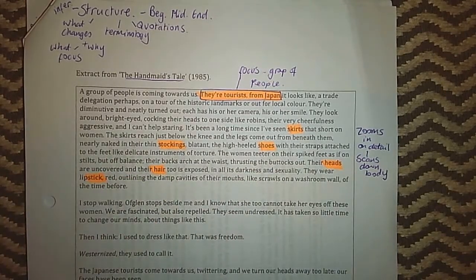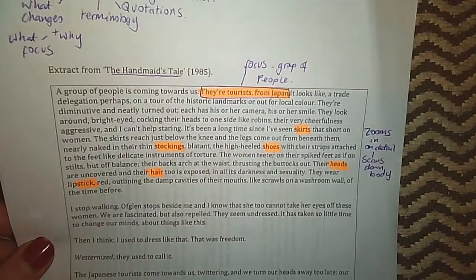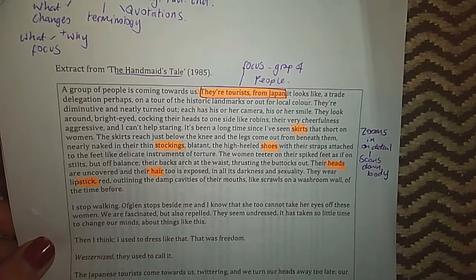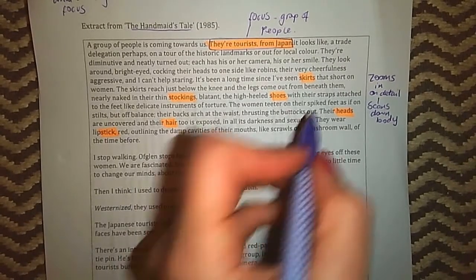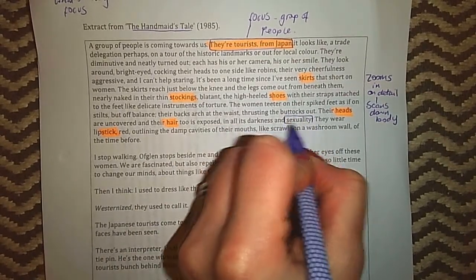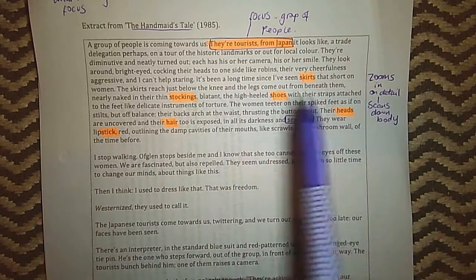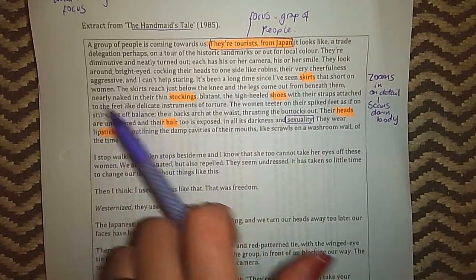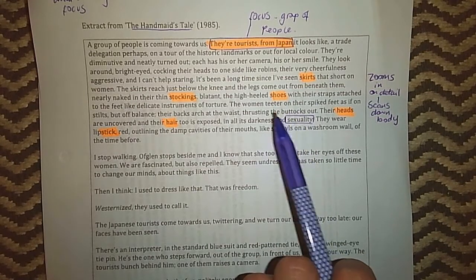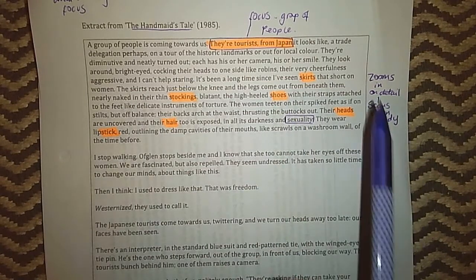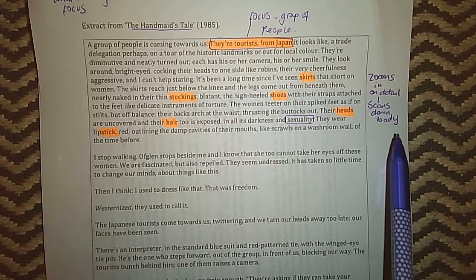So it scans down their body and zooms in on particular parts of the body. The way the narrator is describing these people from Japan is quite sexualized: the skirts short, the nakedness of their legs, and the kind of shoes and things like that. So it zooms in on the detail.